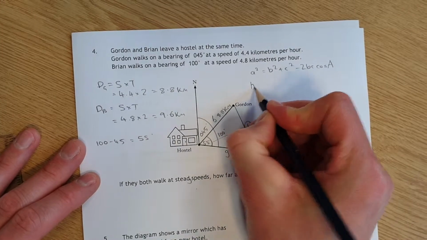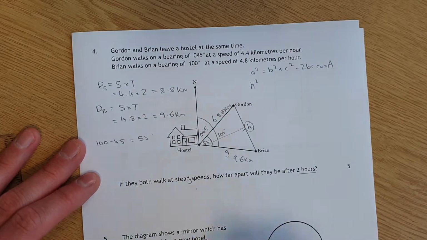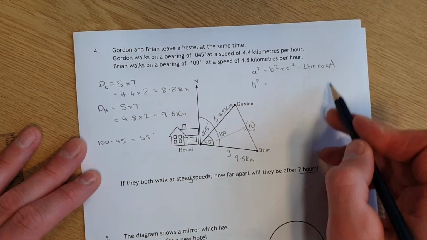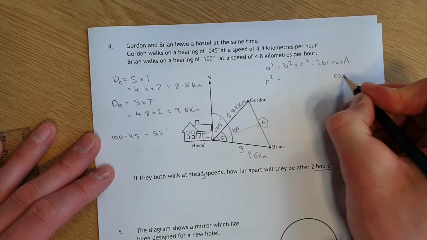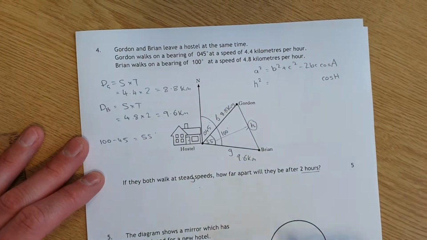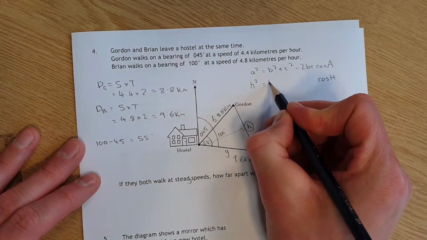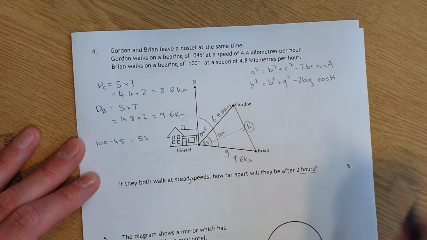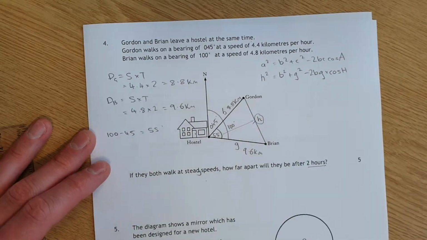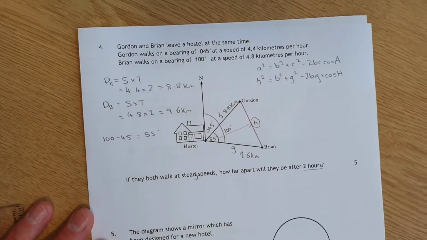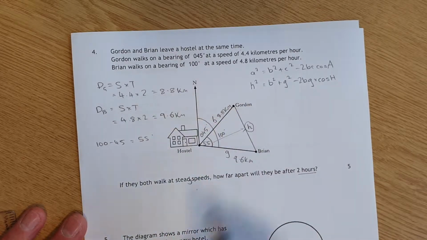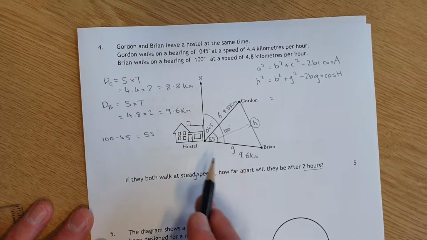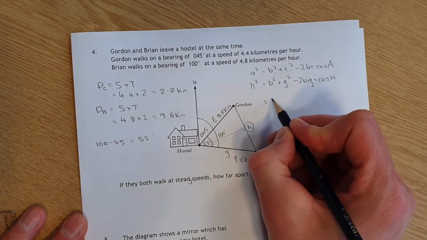So I always like to write down at first h squared, so I don't accidentally put the wrong letter in. If it's h I'm needing here, it's cos h I'm going to put on the end. It's just my personal preference to do it that way. We've got b and g, the other two sides, and it doesn't really make any difference which way around you put these. That's multiply there. So we can substitute numbers in here, and then we can take the square root at the end to work out what h is. So we substitute in b, 8.8, g is 9.6, and it's going to be cos of 55.